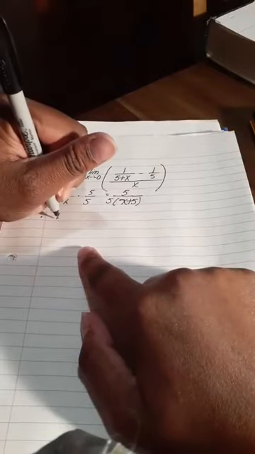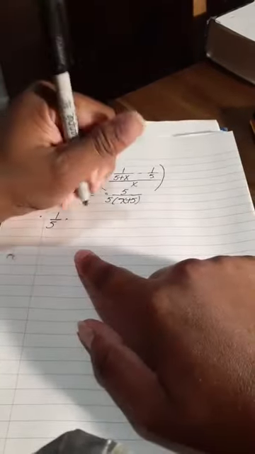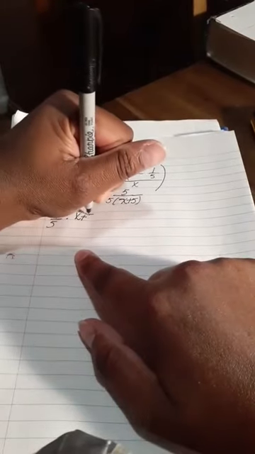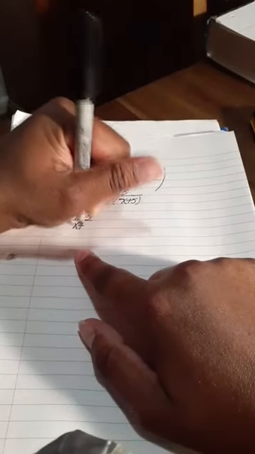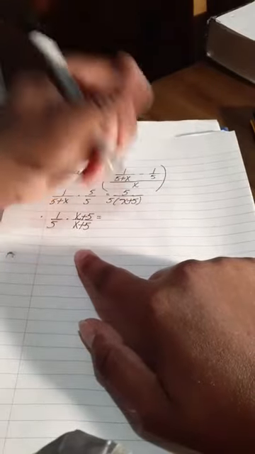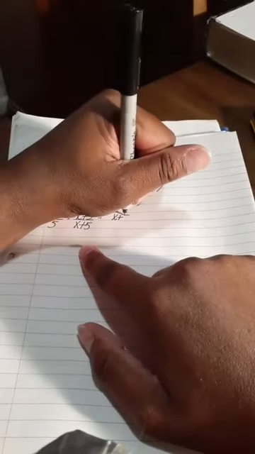And for our fraction 1 over 5, we'll just multiply both the numerator and denominator of that by x plus 5. In that case, we get x plus 5 all over 5 times x plus 5.